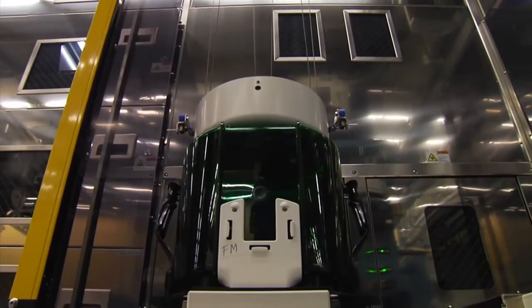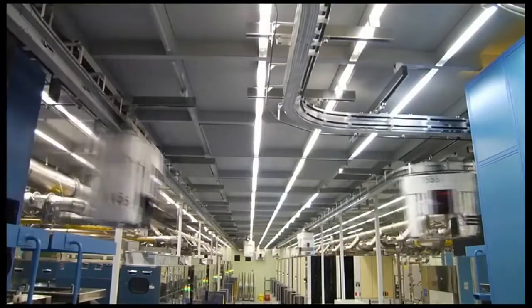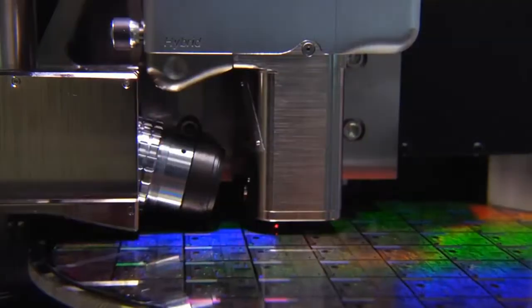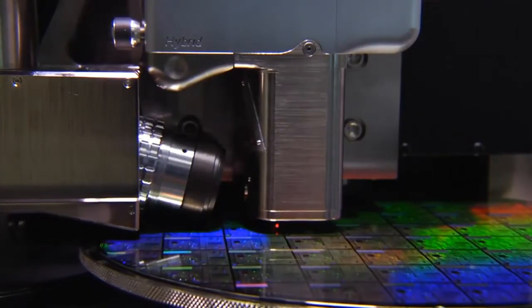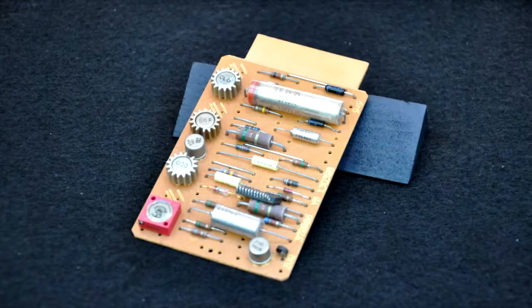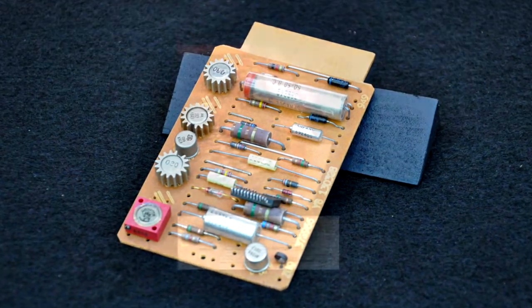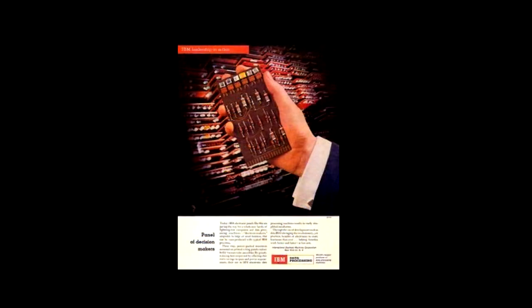A transistor regulates electrical current and acts as a switch for electronic signals. Most transistors today are embedded in integrated circuits. As a replacement for the vacuum tube, the tiny transistor gave birth to a new generation of computer technology in the 1950s and 60s. IBM's SMS technology was a way to package transistorized circuitry.